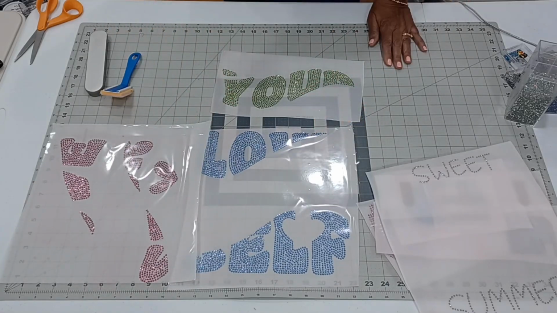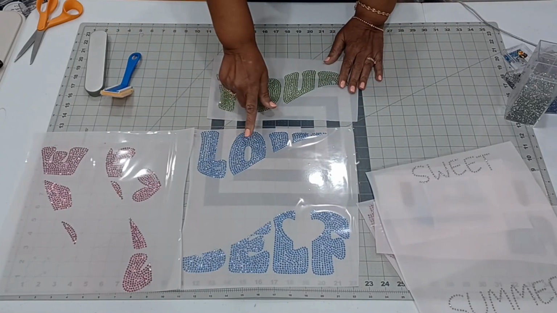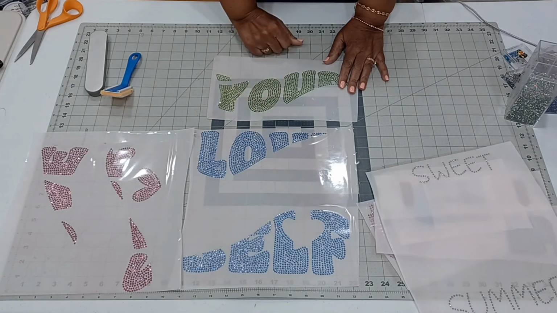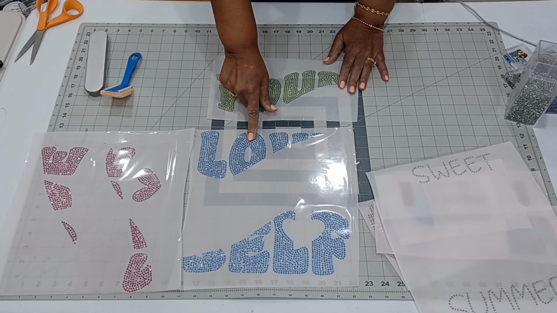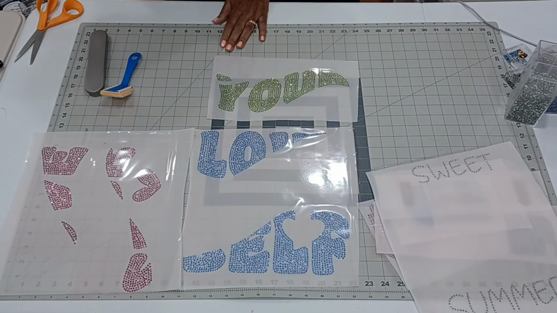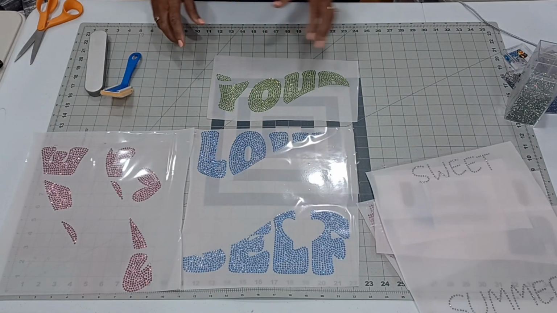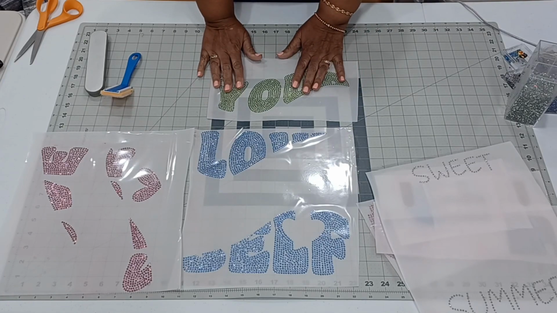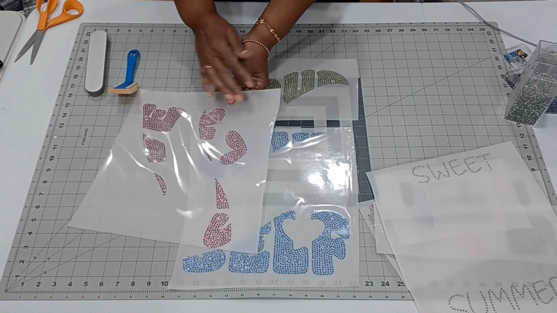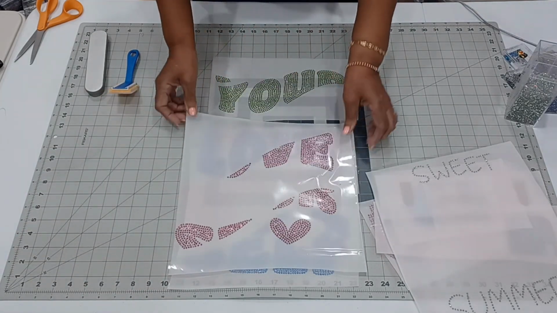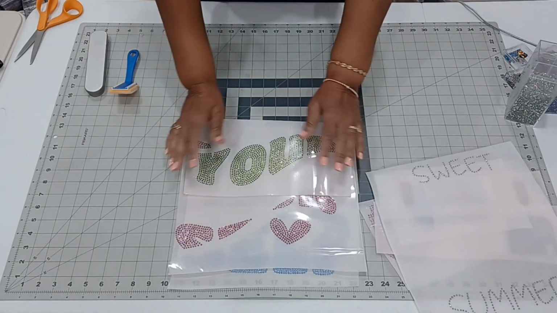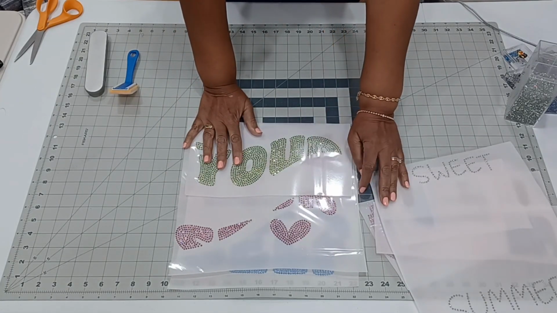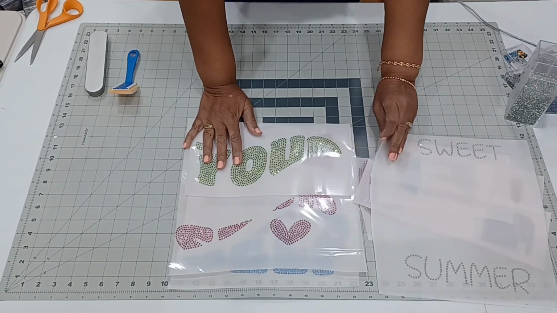And I hope I'm recording. This is Sapphire 8B. I think that's what it is. This one is Light Sapphire. This is Peridot, and this one is rose. Okay, so these are beautiful colors. So I think I'm gonna do both in black this time.